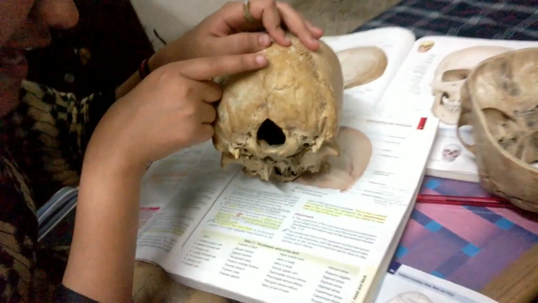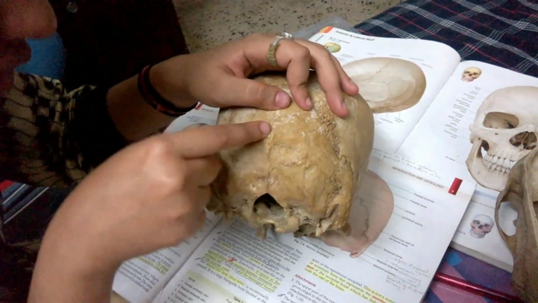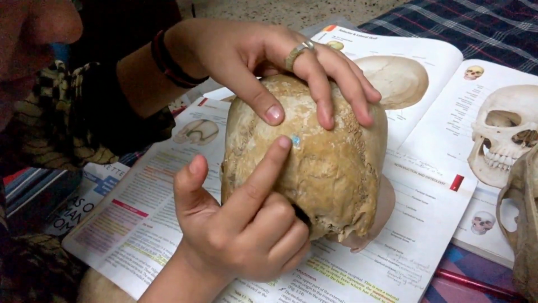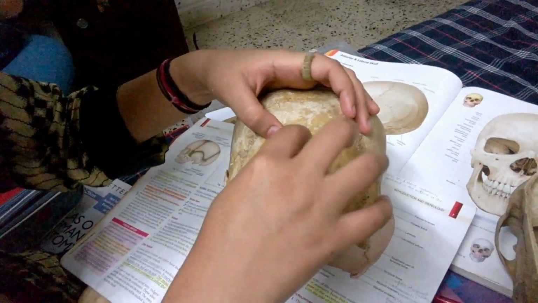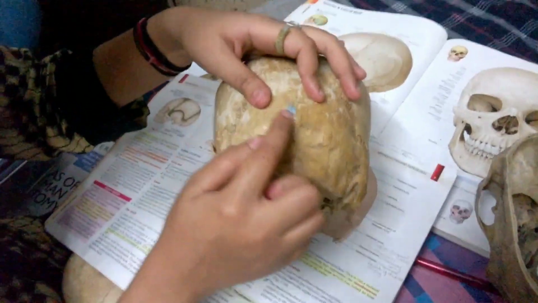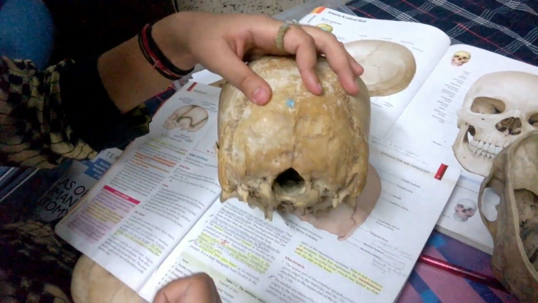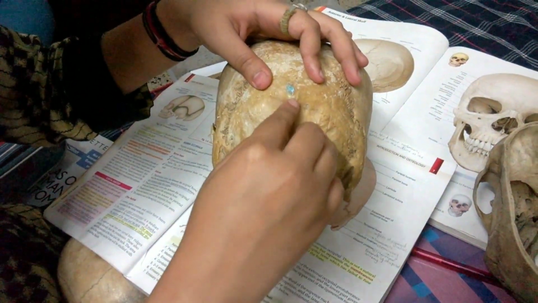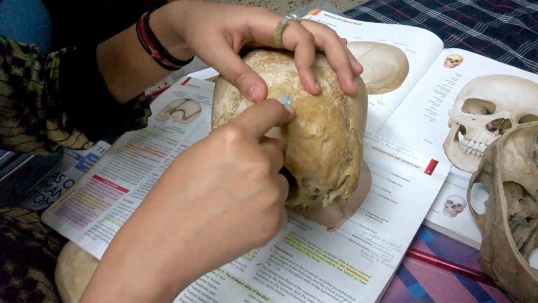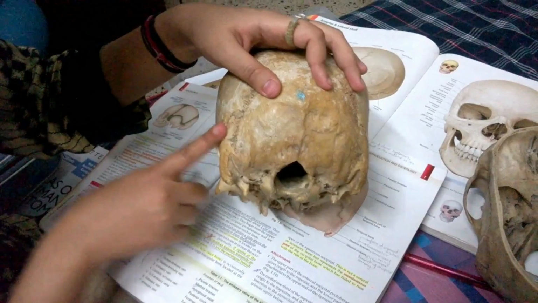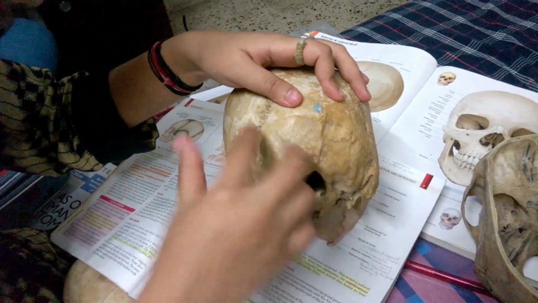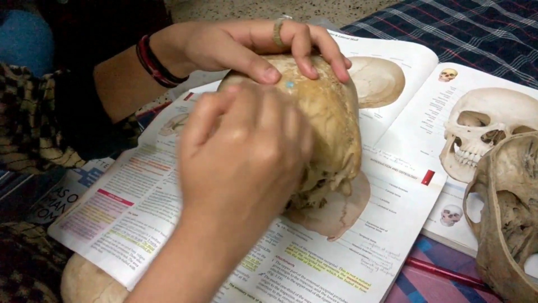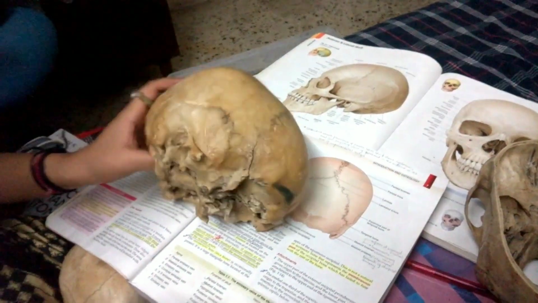Attachments. The upper part of the external occipital protuberance gives origin to the trapezius, and also the medial third of the superior nuchal line gives origin to the trapezius. The lower part gives attachment to the upper part of the ligamentum nuchae. The lateral part of the superior nuchal line gives insertion to the sternocleidomastoid above and the splenius capitis below.